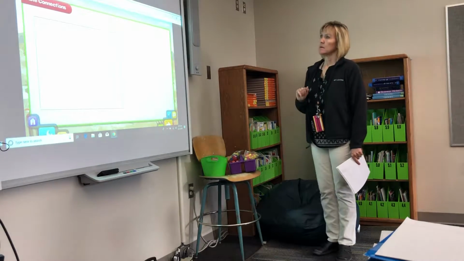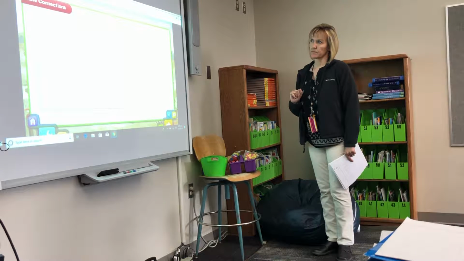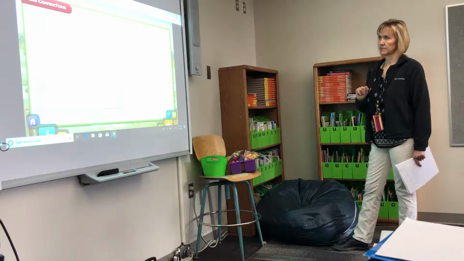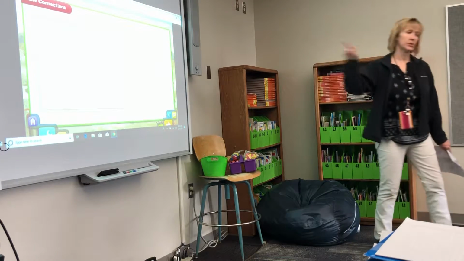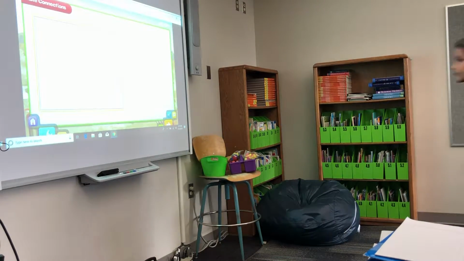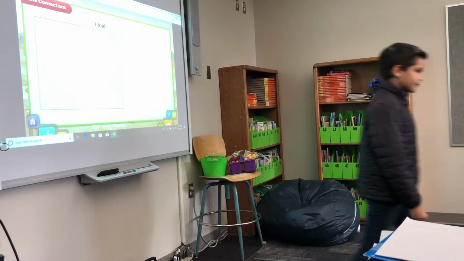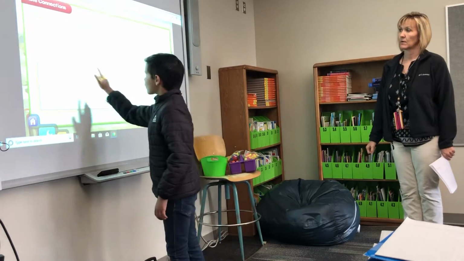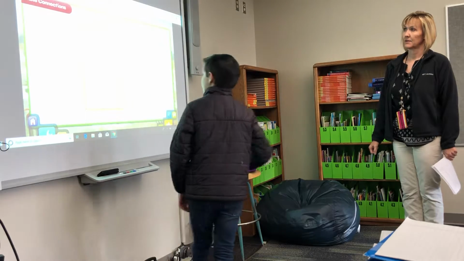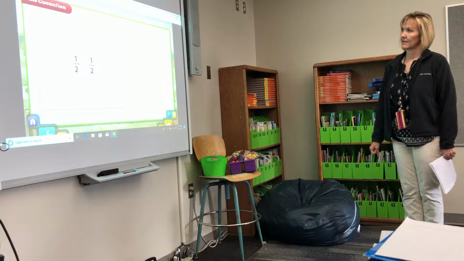Two or more fractions that name the same amount are called equivalent fractions. We can use a sheet of paper to model fractions equivalent to 1/2. Fold the sheet of paper into two equal parts. Bradley, go touch it so it'll fold. Open the paper and count the parts. 1, 2. There are two equal parts. Each part is 1/2 of the paper.